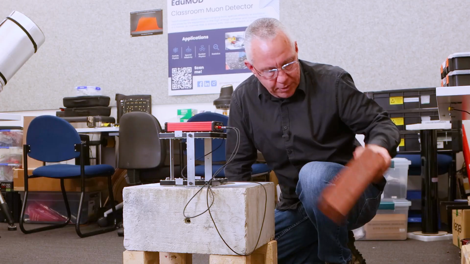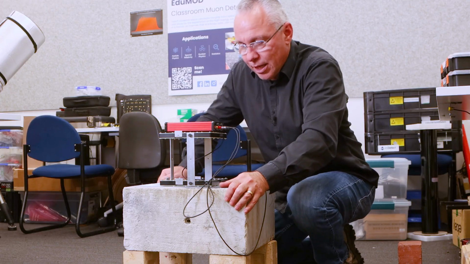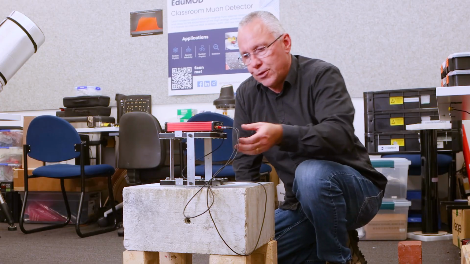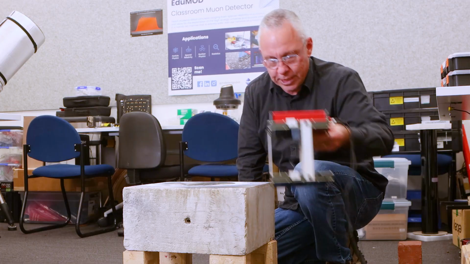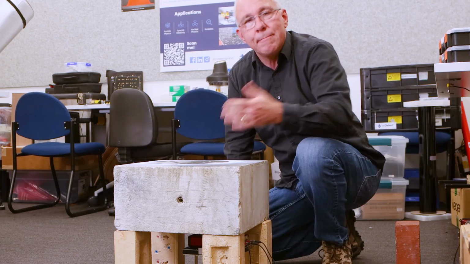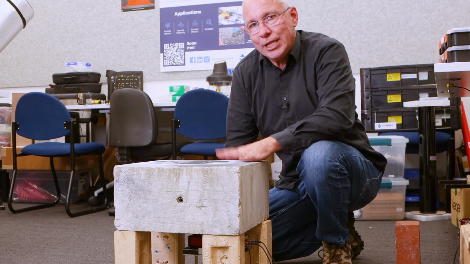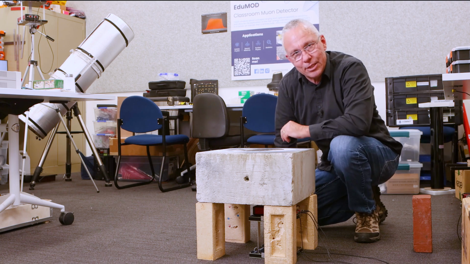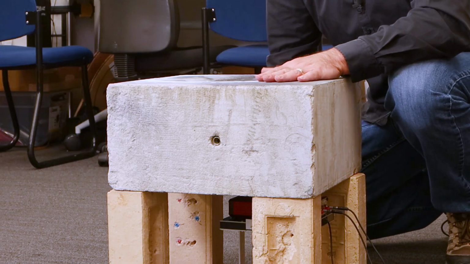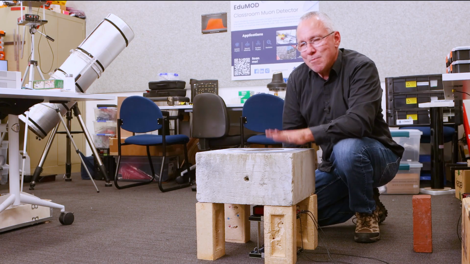For example, I can remove the brick and use this big 75 kilogram concrete block. I could measure from this position over here for 30 minutes, then take the whole setup and place it underneath, and also measure the amount of muons for another 30 minutes. Hopefully you would expect a much greater amount of attenuation. Now obviously if you have a 75 kilogram concrete block lying around, by all means bring it into the classroom, but you may not have that.